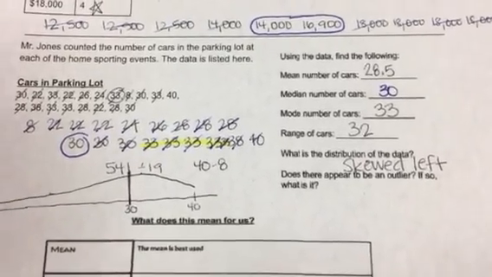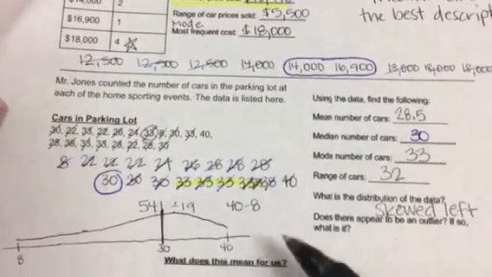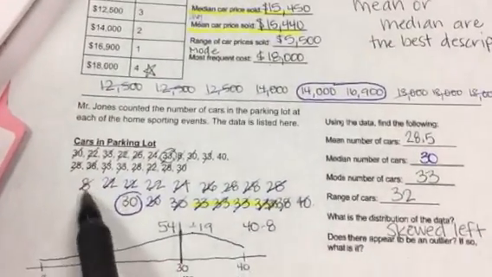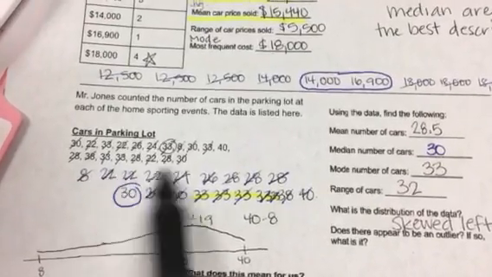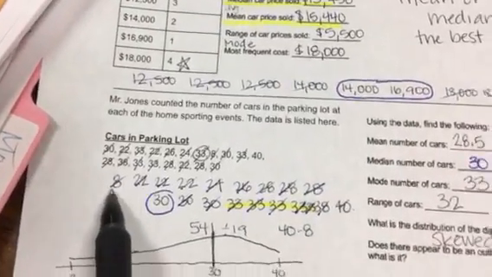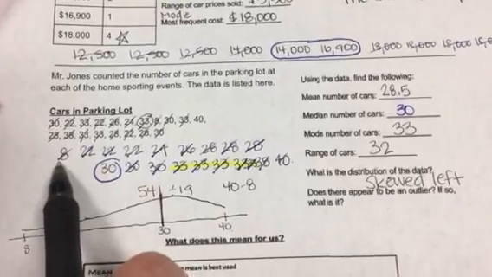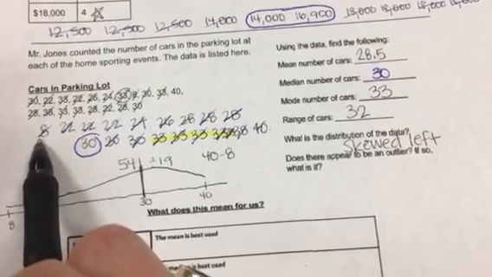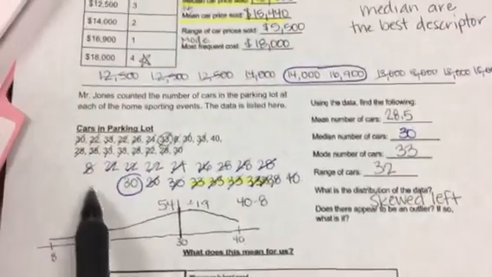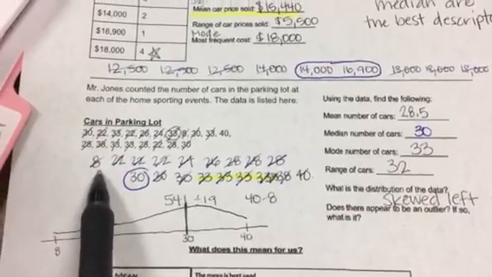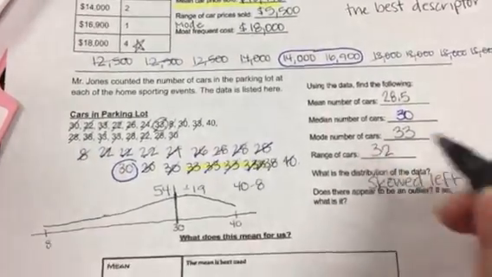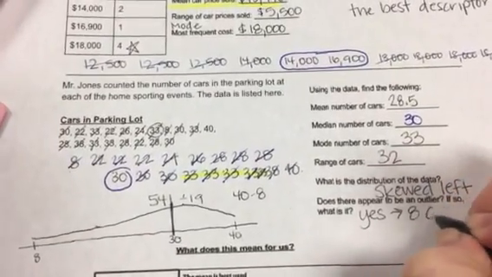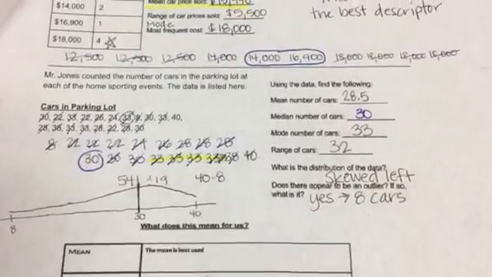Then it says, does there appear to be an outlier? A lot of students might choose this 40 because it's big, but remember, an outlier can be small. If you look at all of your data, a lot of the data was in the 20s and 30s. But we have this one day, maybe it was raining and no one wanted to come to the basketball or the baseball game. Maybe it just wasn't a very good team and they didn't want to come and watch the game. But regardless, this one doesn't really fit with the rest of the data. So yes, I would say that there is an outlier, and the outlier is that in that one game there were only 8 cars.